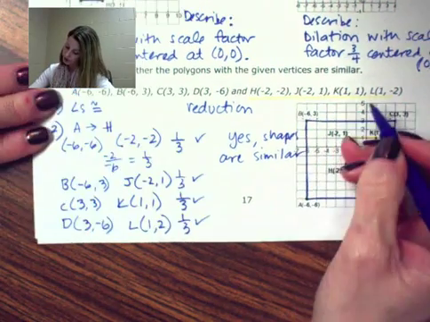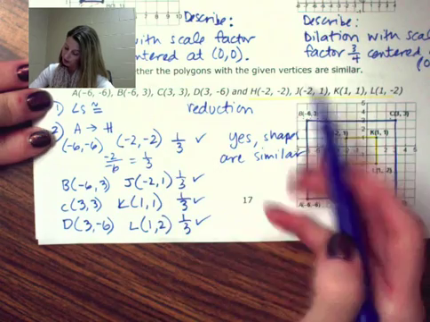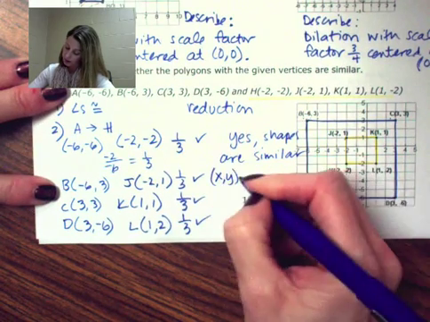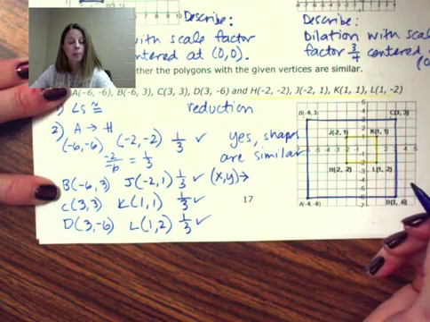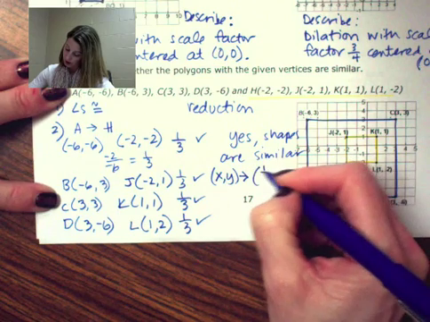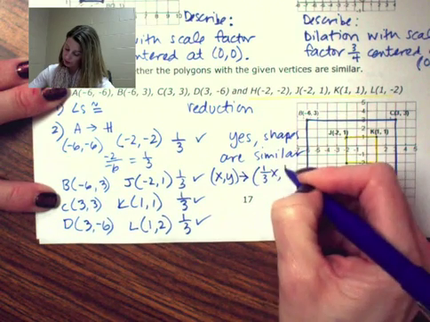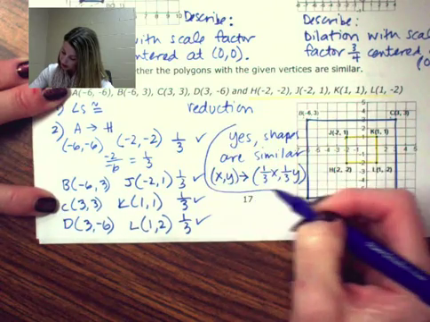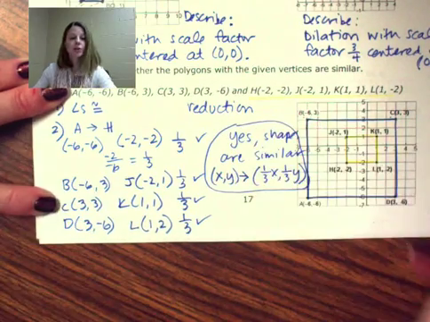And so I am going to determine if they're similar. So I'm going to write out the dilation. I'm going to say for every ordered pair XY, it is mapped onto 1/3 X, 1/3 Y. So this is how I'm answering this question.